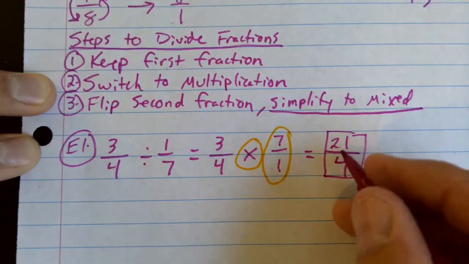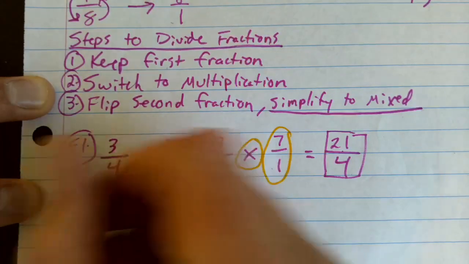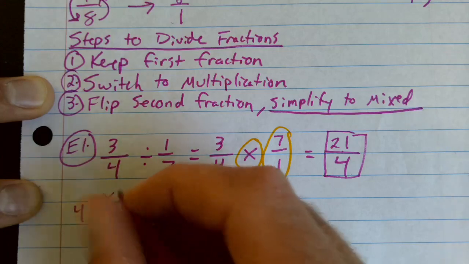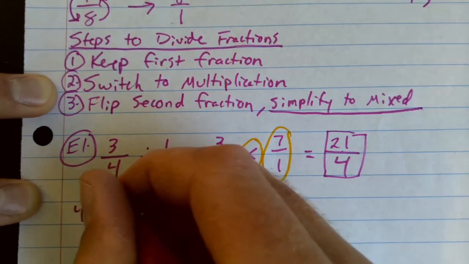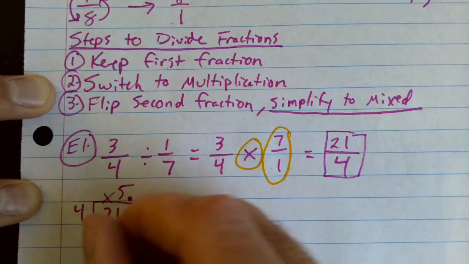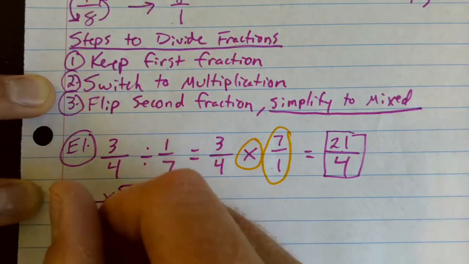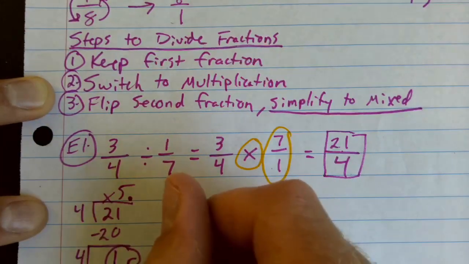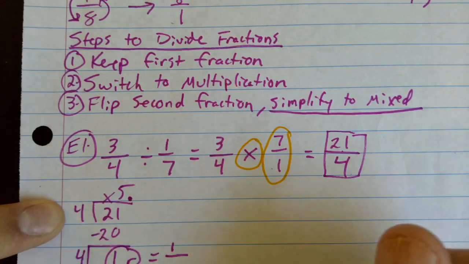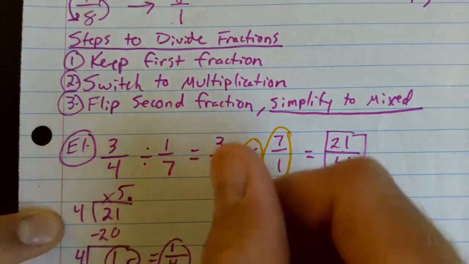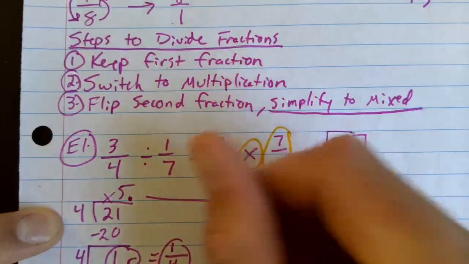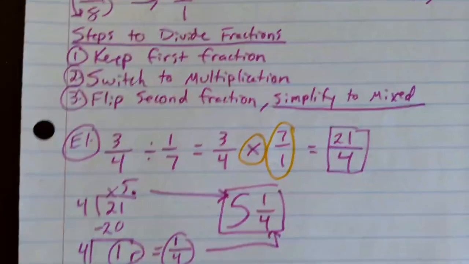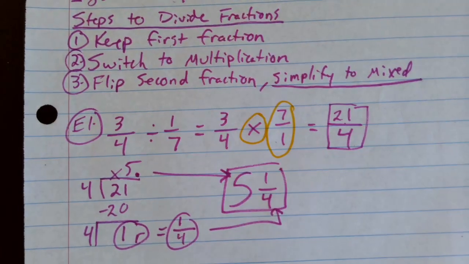To simplify 21 over 4, we just divide 21 divided by 4. Don't forget that decimal. 4 cannot go into 2, but it can go into 21. How many times? 5 times. 4 times 5 is 20. Subtract and you're left with 1. 1 is your remainder. We always write our remainder over the denominator, 4. So your answer is 5 and 1/4.